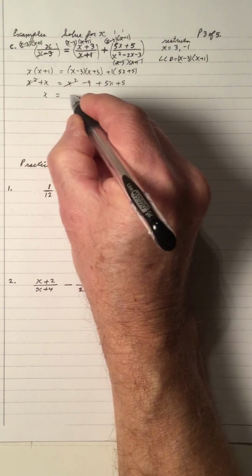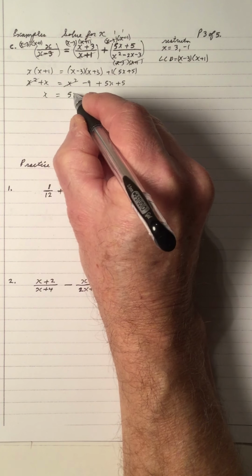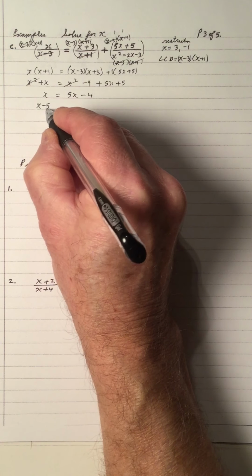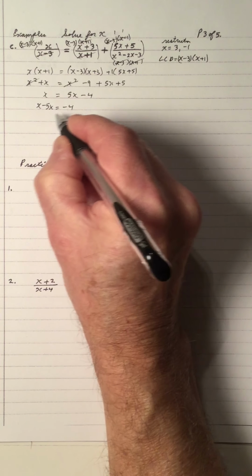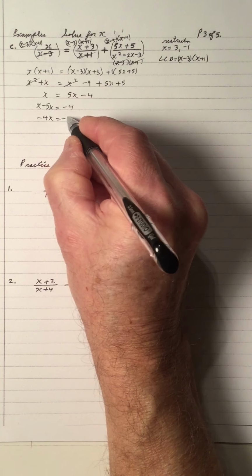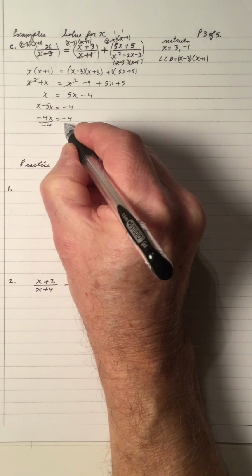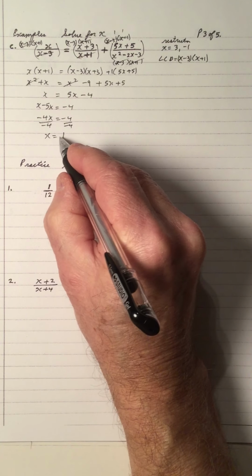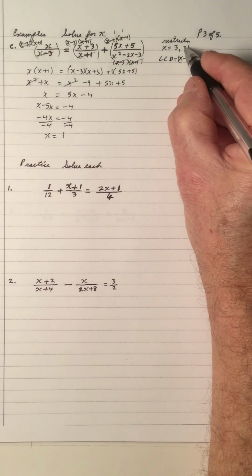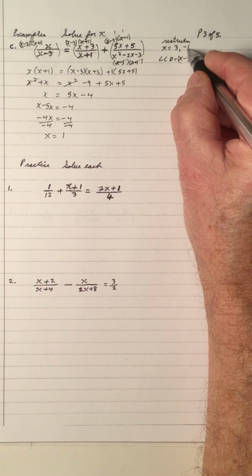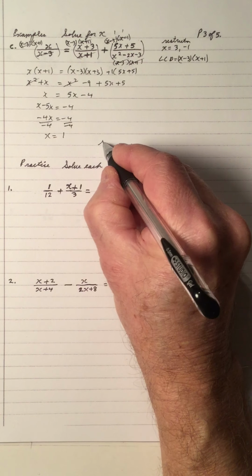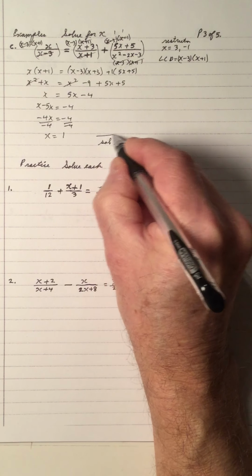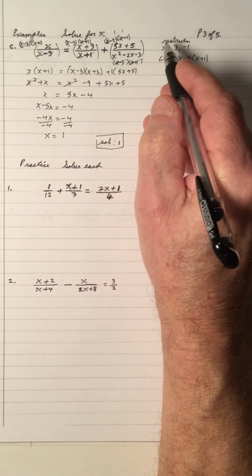So I get x equals 5x minus 4. So x minus 5x equals -4. -4x is -4. Divide by -4 and I get a 1. 1 is my answer to the problem. My restrictions are 3 and -1. 1 is not that, so the solution to this problem is 1. The solution is 1. 1 fits the problem.